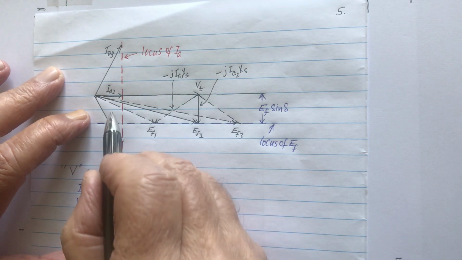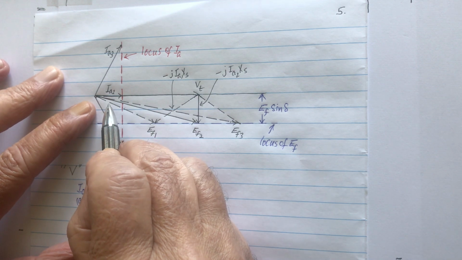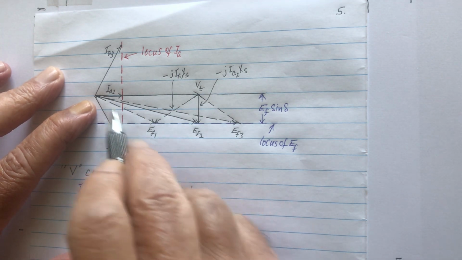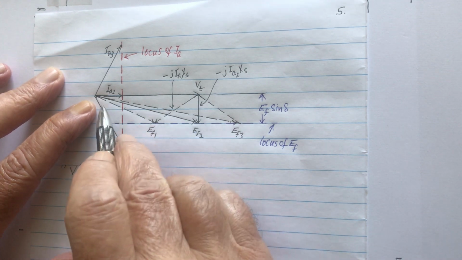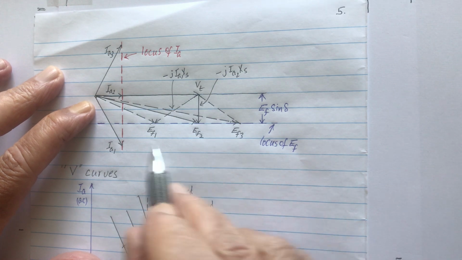If we take the unity power factor, we have EF2, and for leading power factor we have EF3.